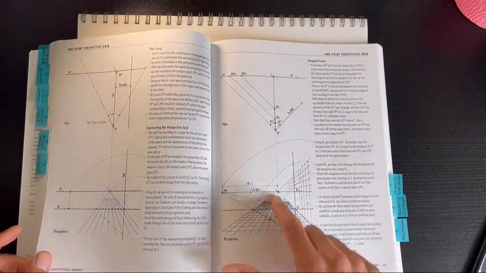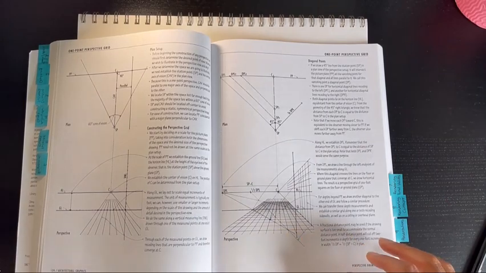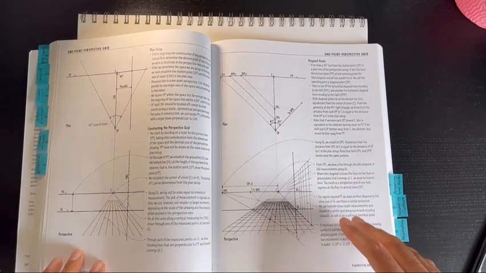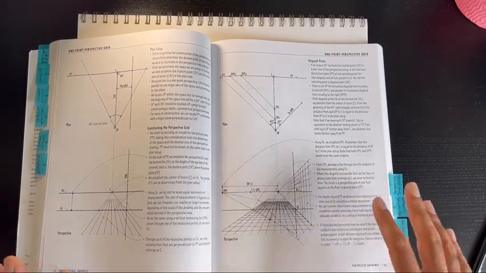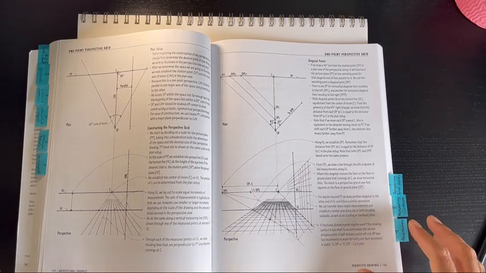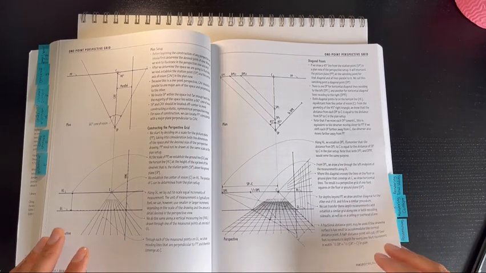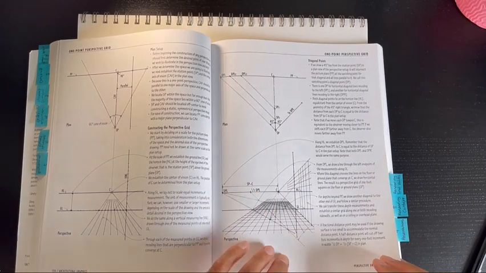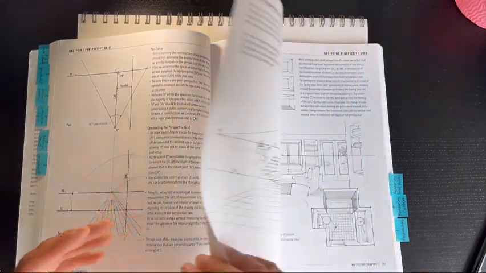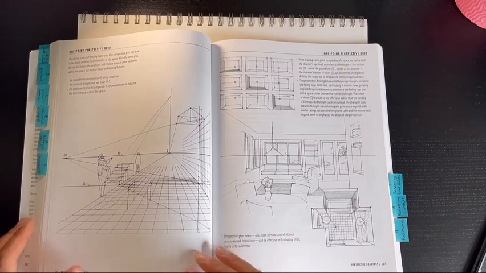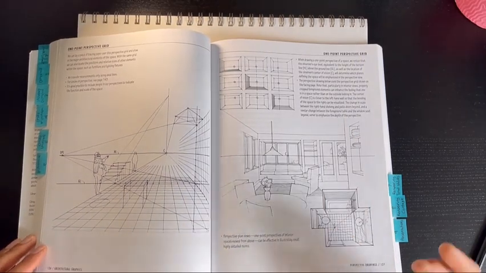This book goes into a lot of detail into constructing that. We're just going to cover the basics here in this video, so I'm not going to dive too deep into proper angles for constructing this. But really, when you think about it, it's how the eye perceives space.